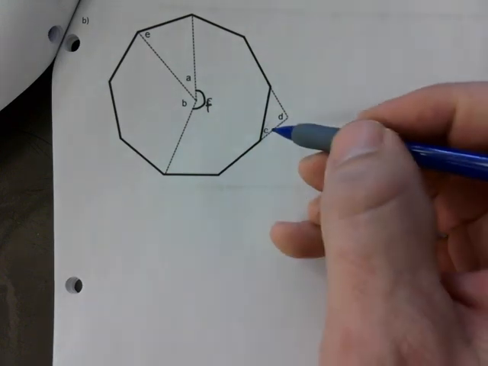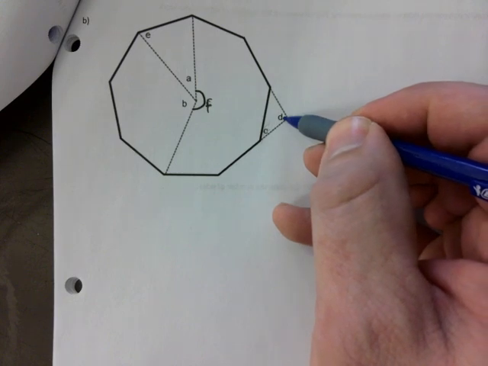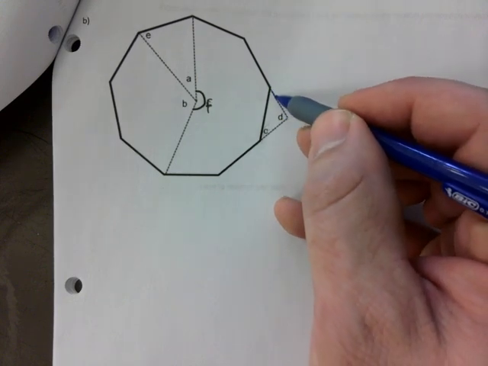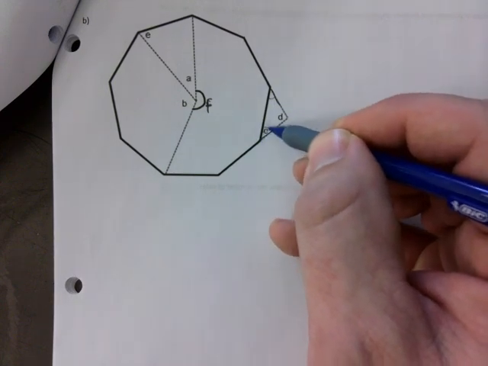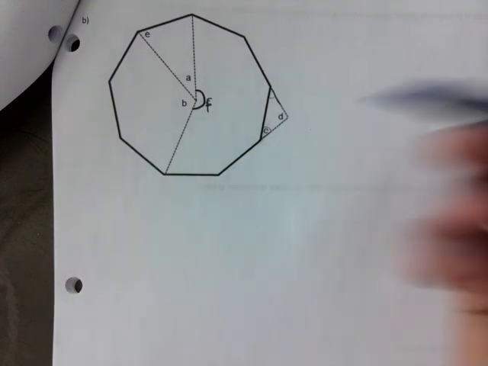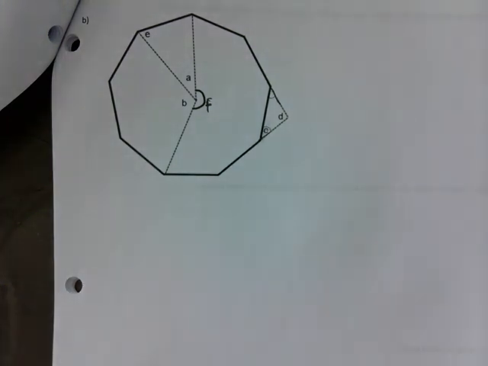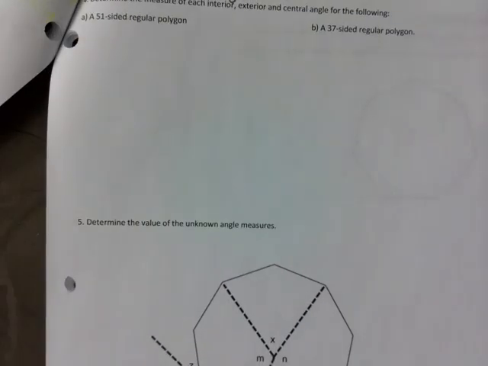Some students are confused about this one. How do I get that? Just think about it: there's an exterior angle here, and there's also an exterior angle here, right? So fill in the blank, and then you'll figure it out, and then you've got a triangle outside, right? So be ready for that. That's it, guys. Thank you very much.